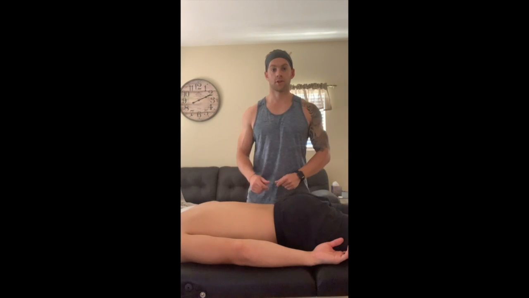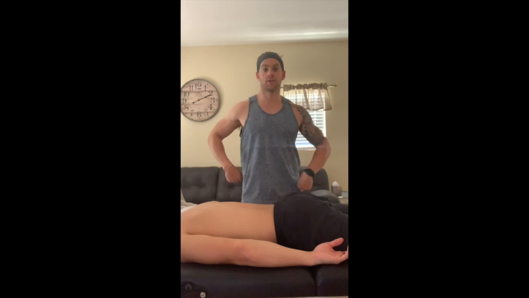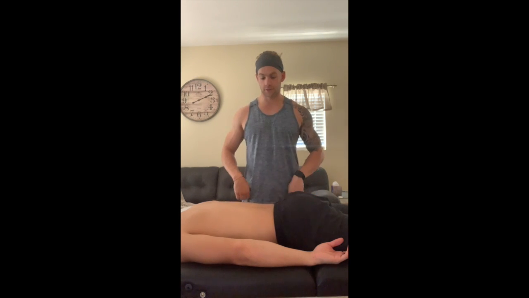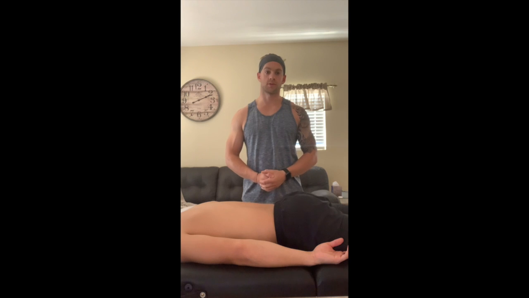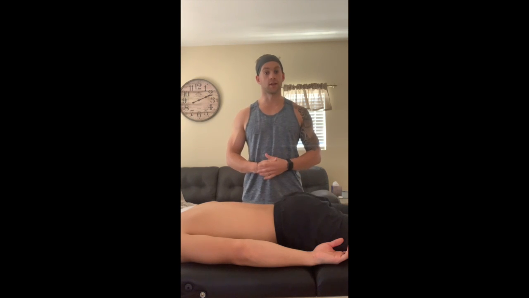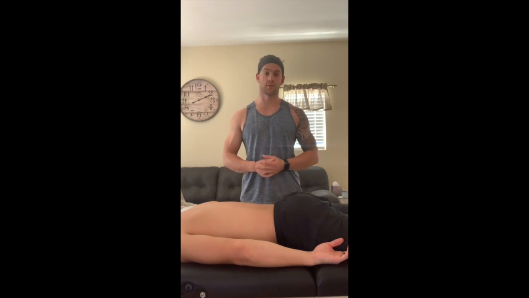So now in this video, we're going to be looking at the lumbar UPAs and lumbar transverse glides. So these two tests, the first one, the UPAs, is going to test the lumbar segmental UPA mobility and symptom response, and then transverse glides will test the lumbar transverse glide segmental mobility and symptom response.